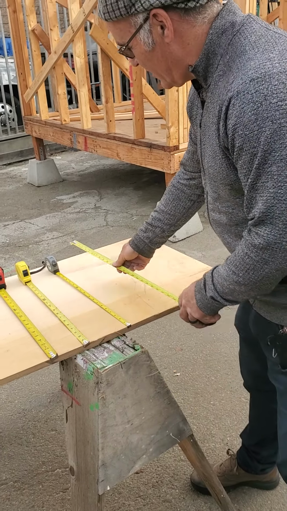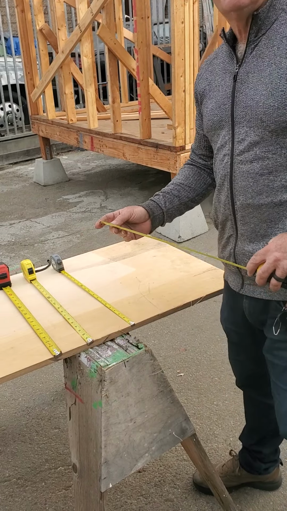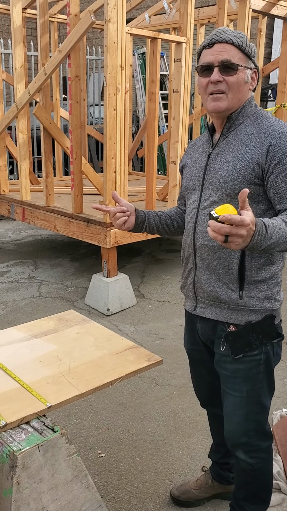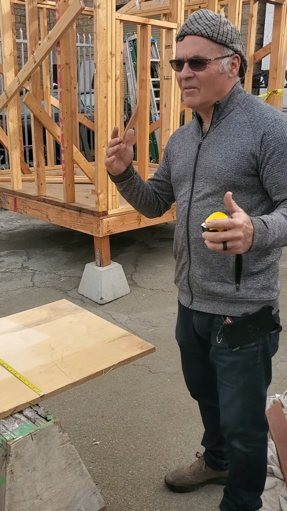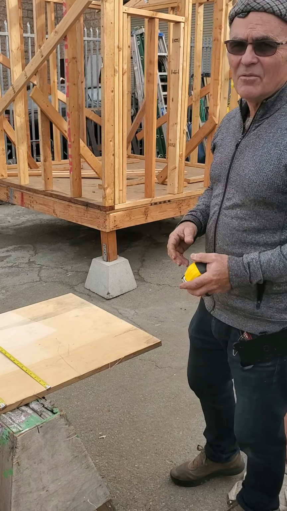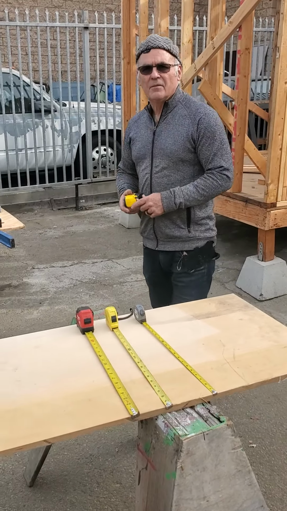Either way, you can either hook it or push it, and it's not going to throw off the measurement. Because sometimes an eighth of an inch could be the difference between something looking good or looking bad, being level or not being level. So an eighth of an inch, even a 16th of an inch, can make a difference. And that's it for the tape measures.